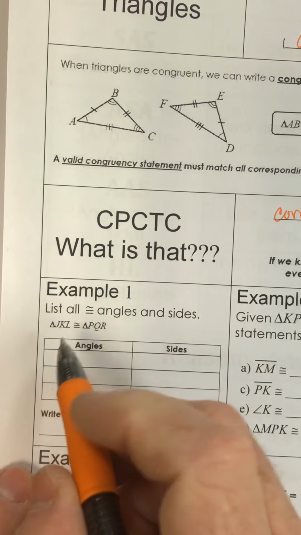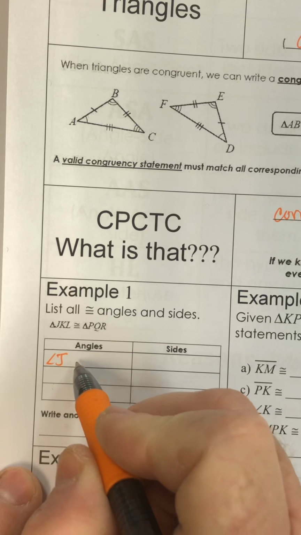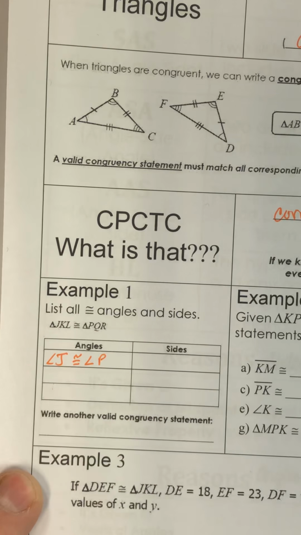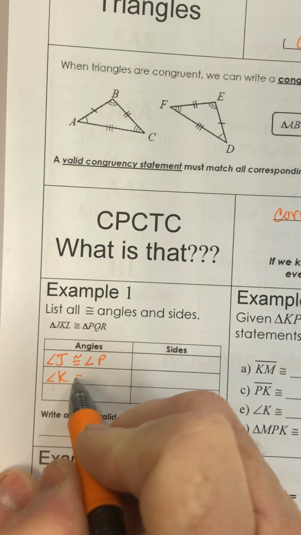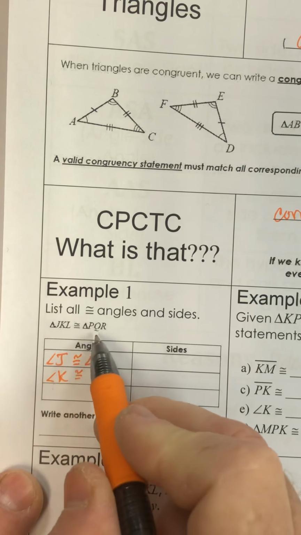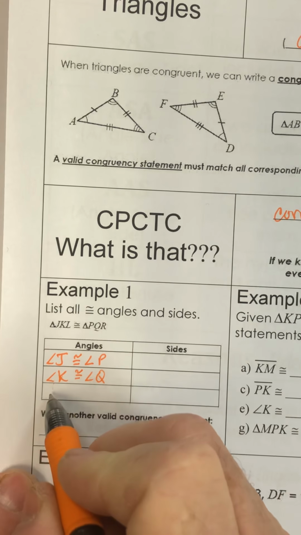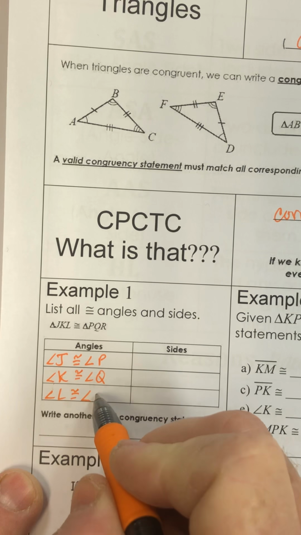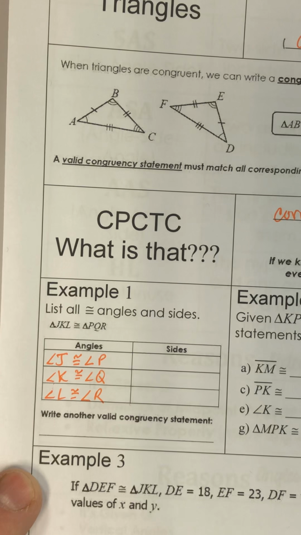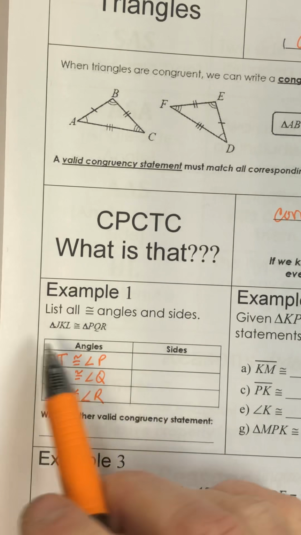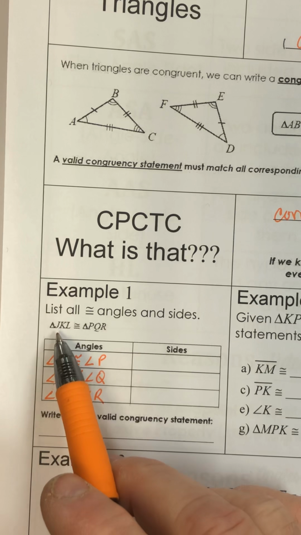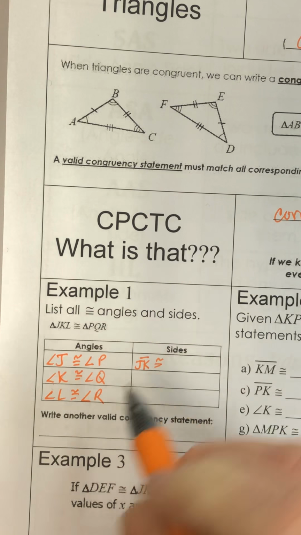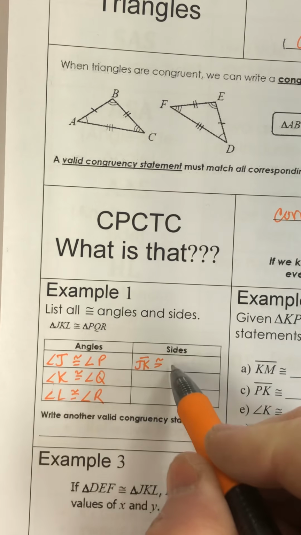The first angle, angle J, would match with angle P. Angle K is congruent to the second one, angle Q. And angle L would be congruent to and correspond to angle R. Those are the angles. For the sides, looking at the statement JKL, from J to K, side JK would be congruent to the first two in the next one, PQ.